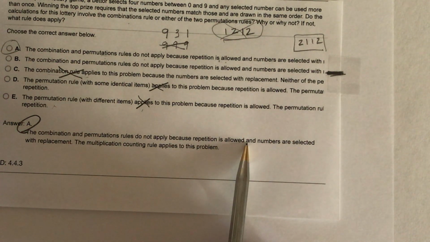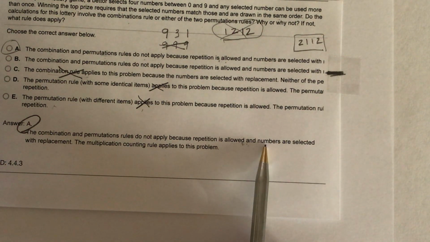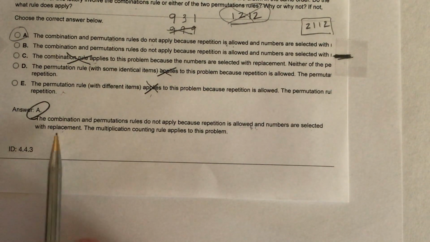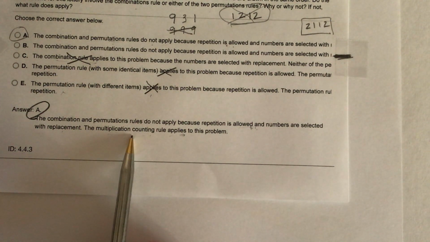Oh, it says down here, because the repetition is allowed, so that's how come it's not permutations or combinations. And numbers are selected with replacement. So the multiplication counting rule is what applies.